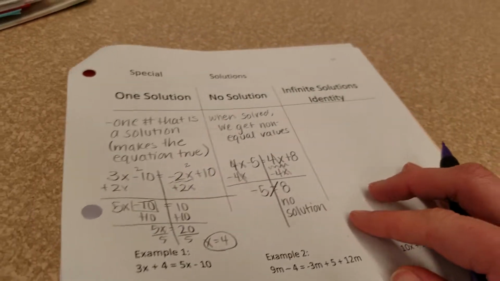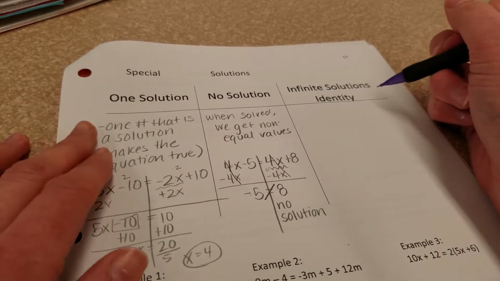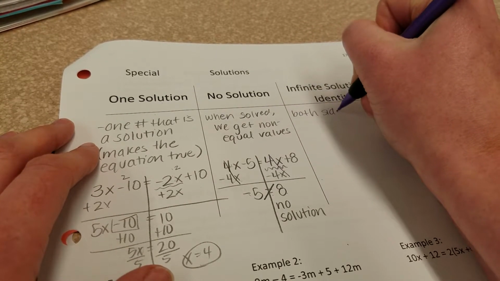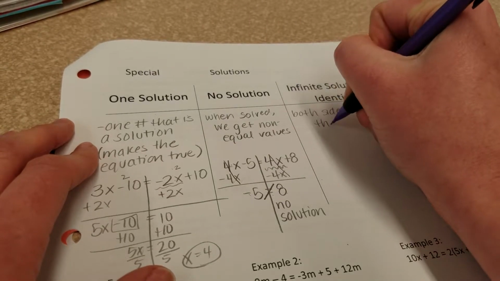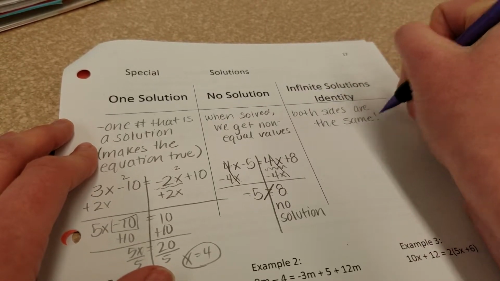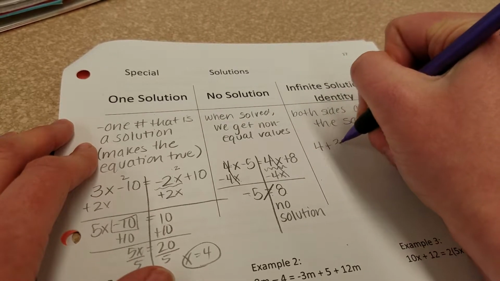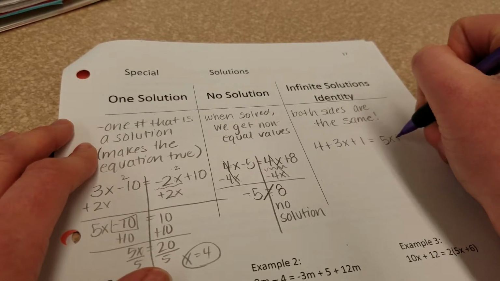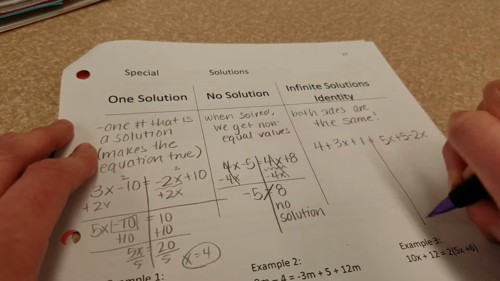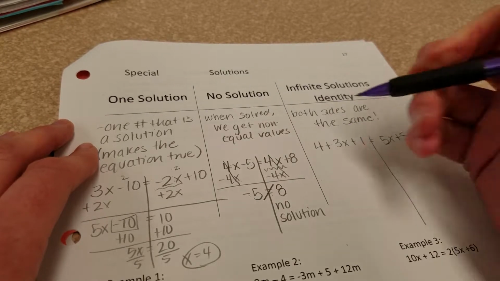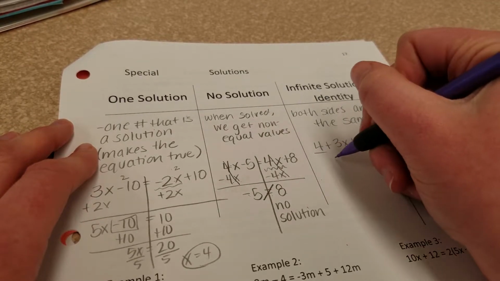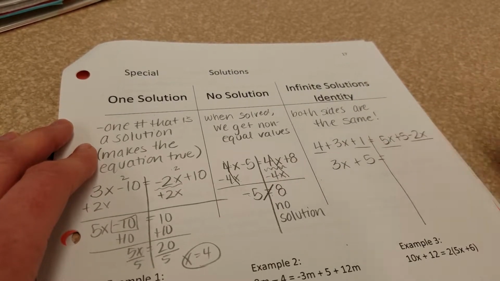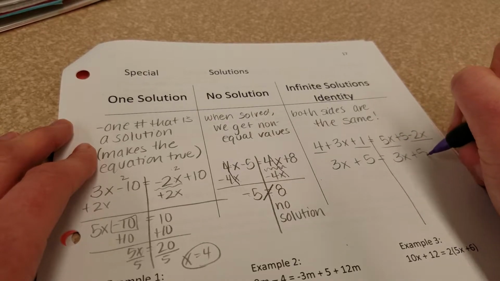The last situation happens with what's called infinite solutions or an identity situation. And when this happens, both sides are the same. So, the best way to see it is with an example. 4 plus 3x plus 1 equals 5x plus 5 minus 2x. So over here I notice I do have to combine some like terms, the 4 and the plus 1. I have 3x plus 5. And over here I have the 5x and the minus 2x, which is going to get me 3x plus 5.